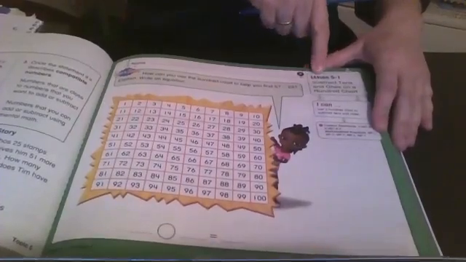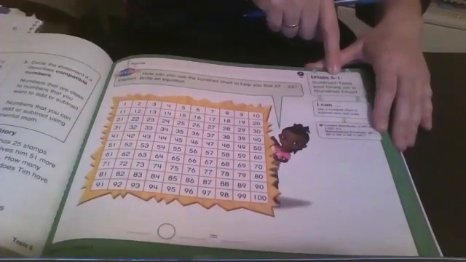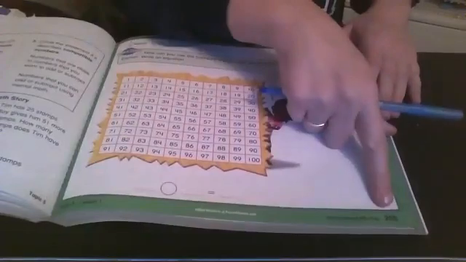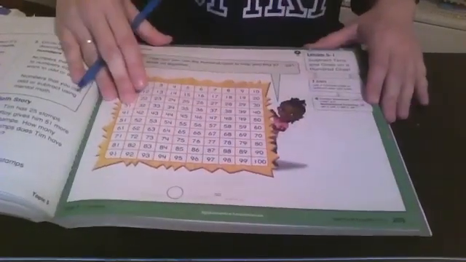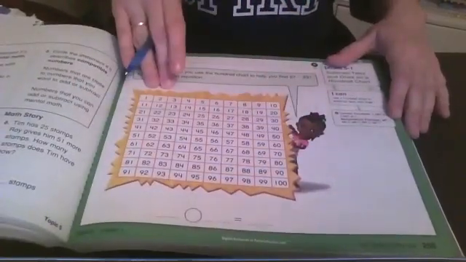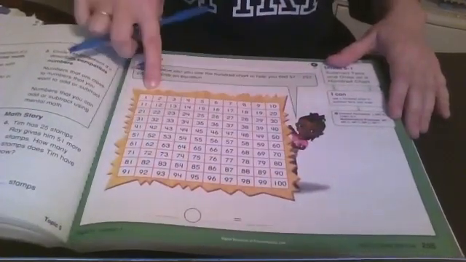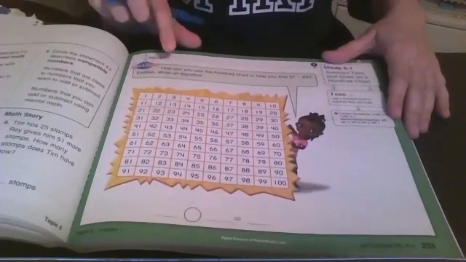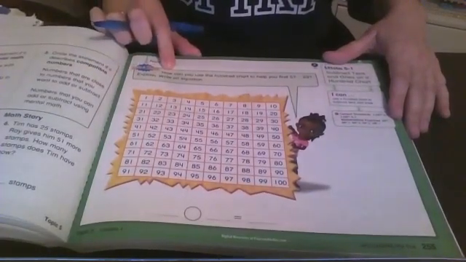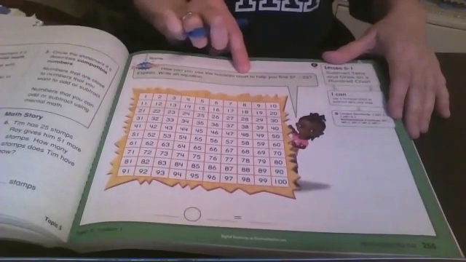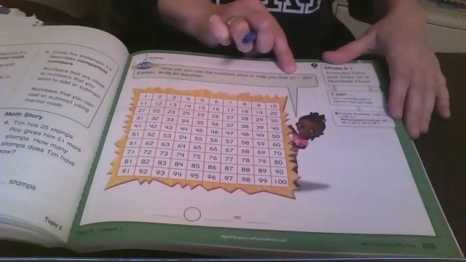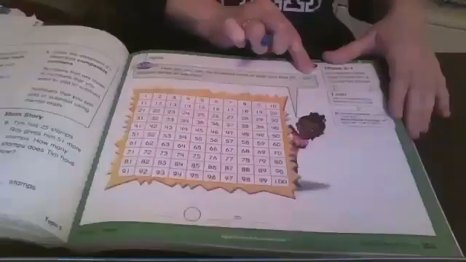I'm going to share my workspace with you. And you can see here, we're on lesson 5-1, brand new topic. Page 255 is the page number we're looking at. And on that first page, you can see Jada here with a hundreds chart. And she has a story that I'm going to go ahead and read for you now.